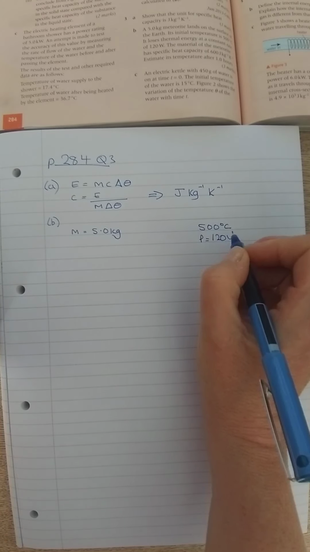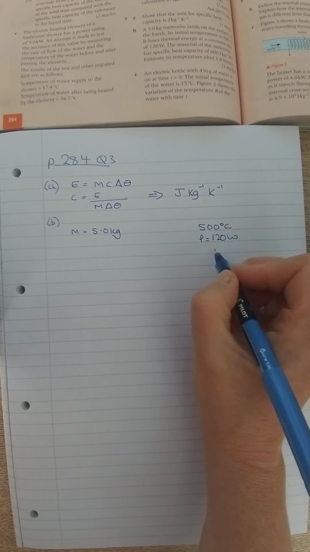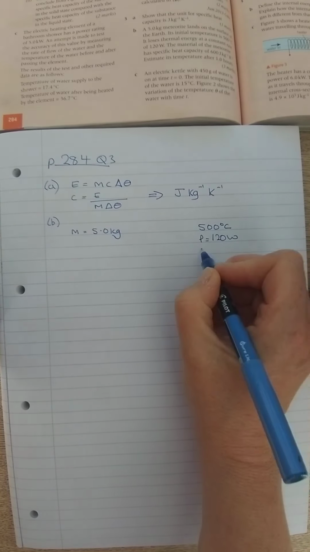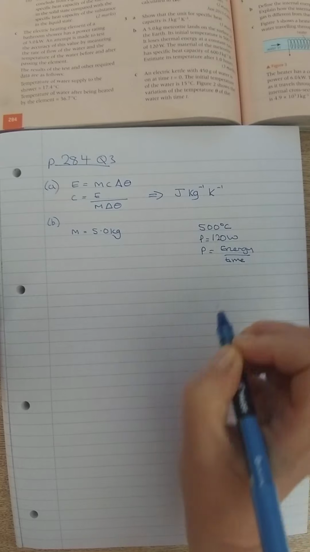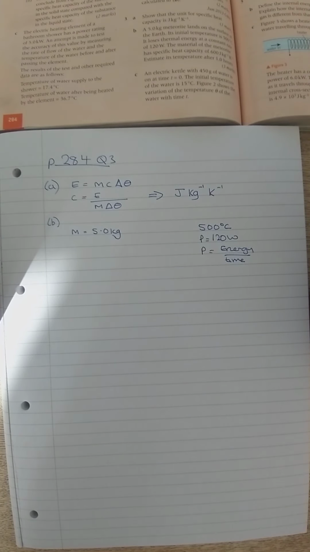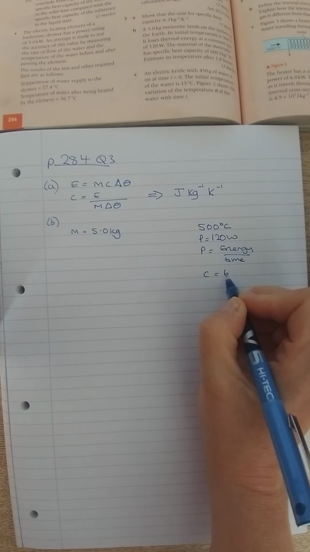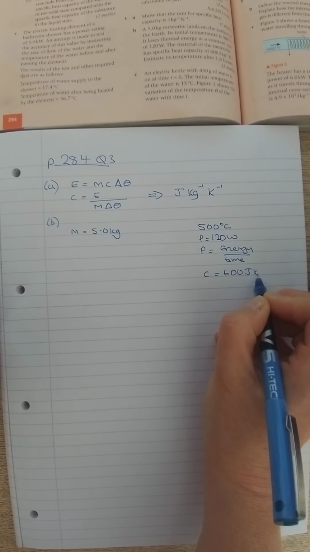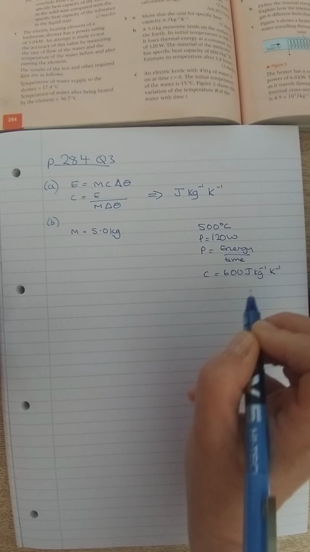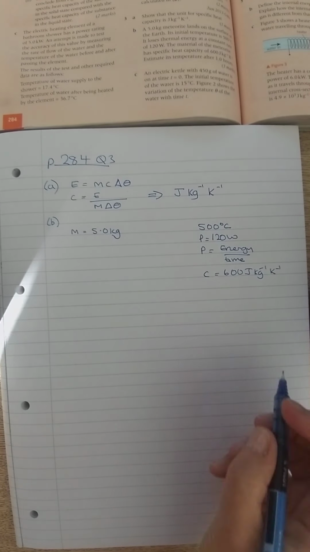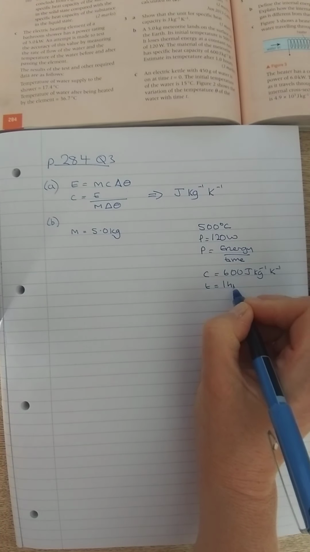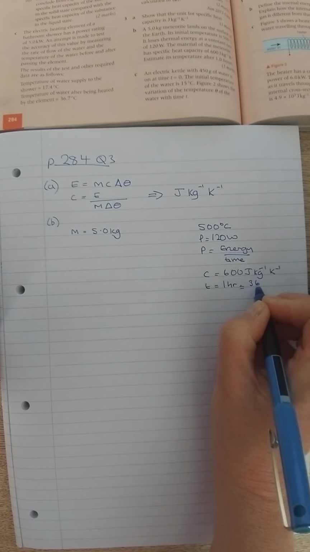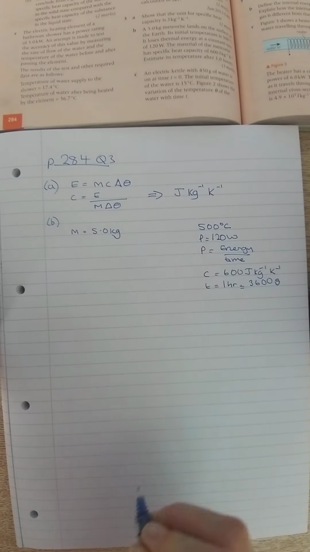And again, just because they've given us the power, that's immediately thinking, okay, power is energy divided by time. So you're likely to have to use that formula somewhere. So the material has a heat capacity of 600 joules per kilogram Kelvin. So we've got to estimate its temperature after 1 hour, which is the same as 3,600 seconds.